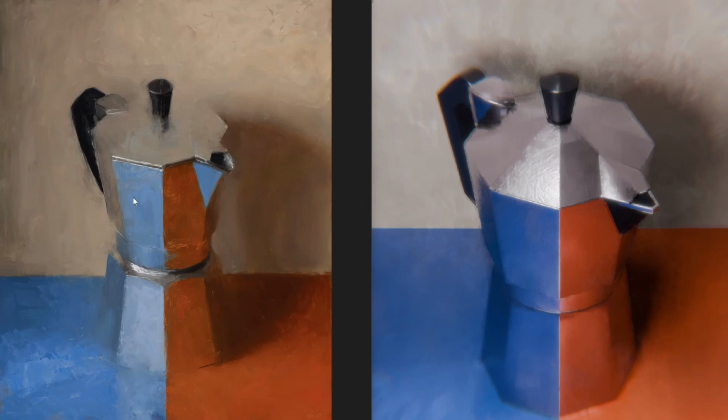But I wasn't able to completely match the reflections there. So these sides work well, but I don't know about the angle. I can't quite get the angle. I know the proportions are slightly different on this one, but anyway. So there you go. That's modeling a Mokka pot in Blender.